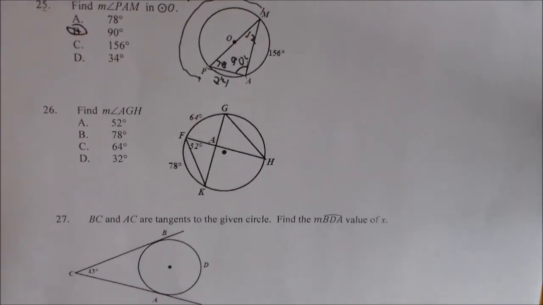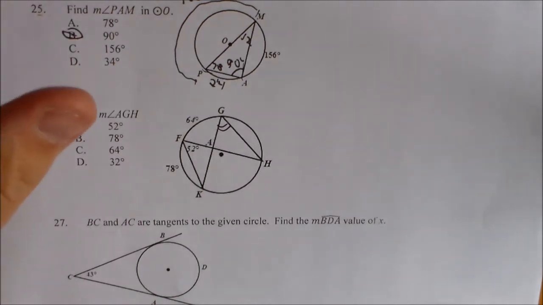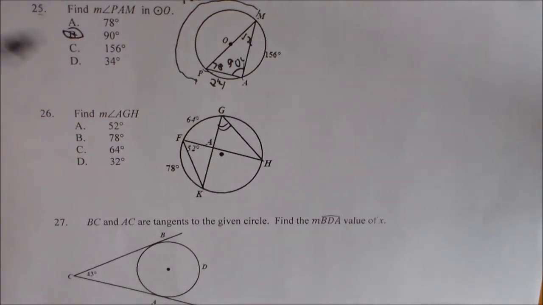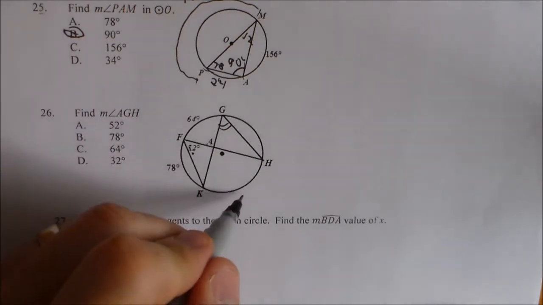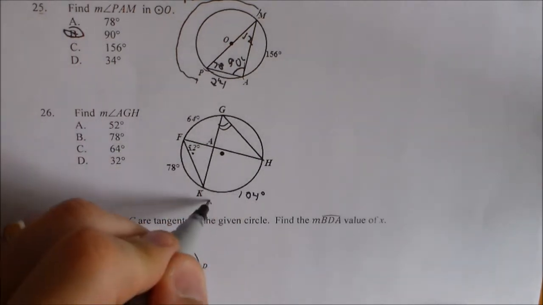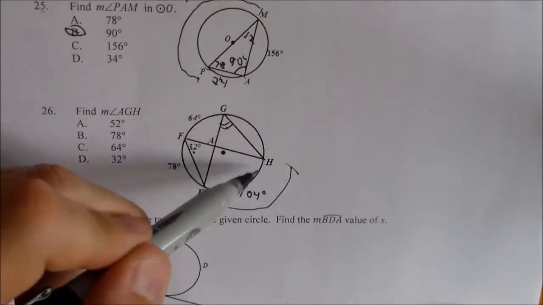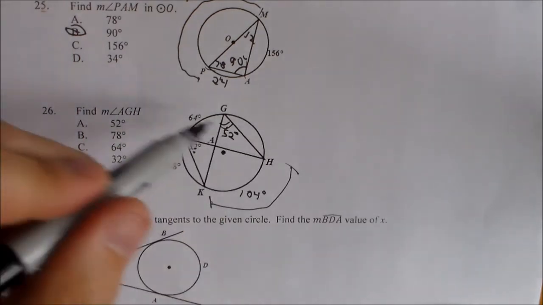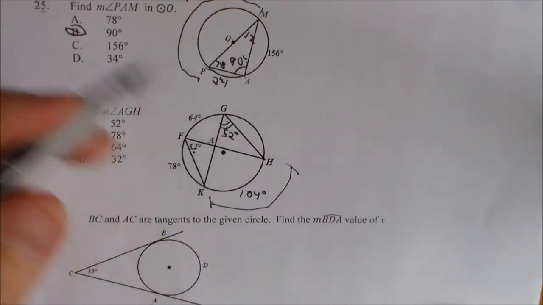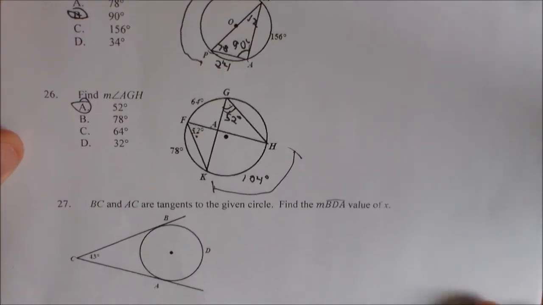For number 26, we have AGH, which is the angle here. This one can be a little deceiving to work through, but what actually helps us a lot here is this 52 is an inscribed angle. That makes this arc 104. Now, G is also an inscribed angle to the same arc, so that would also be 52, because inscribed angles that go to the same arc are congruent. They're both 52 degrees.